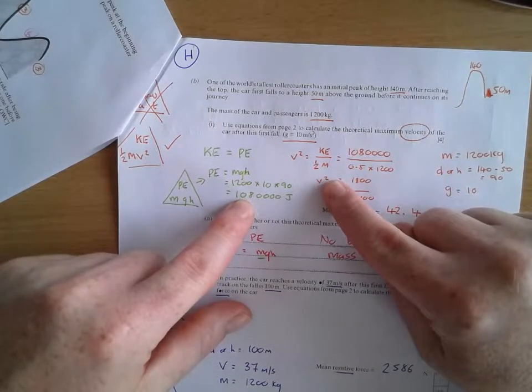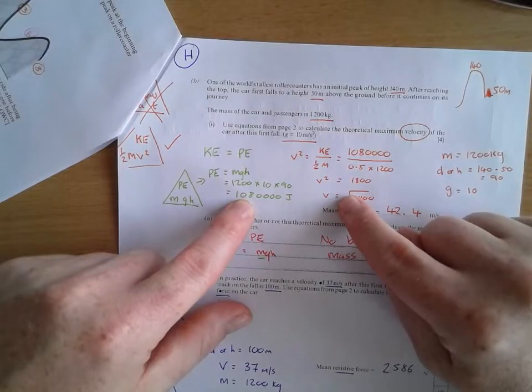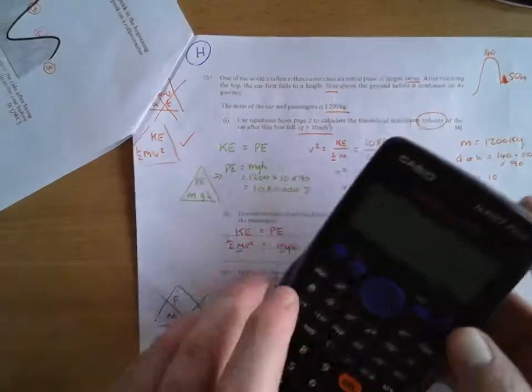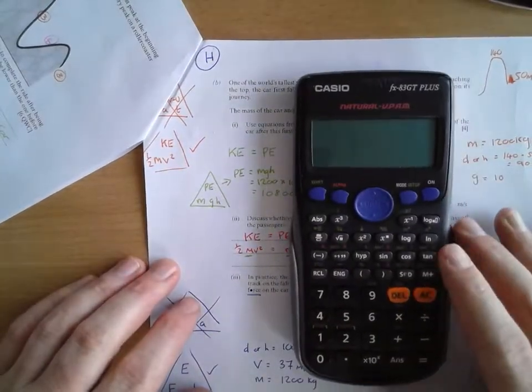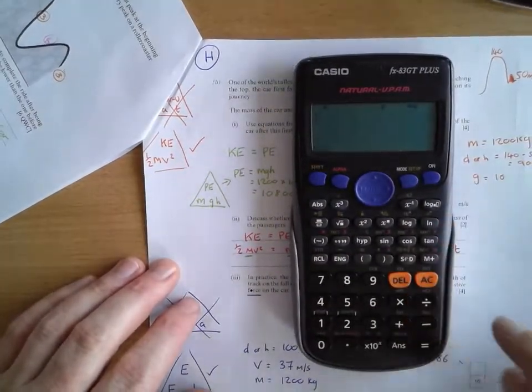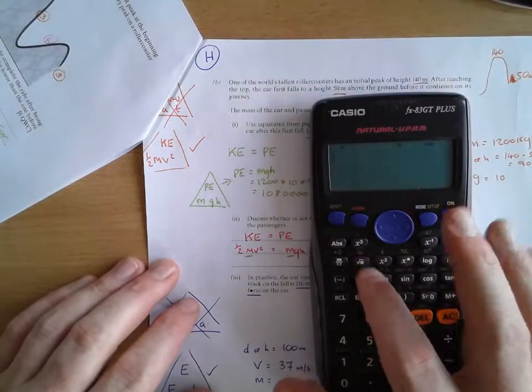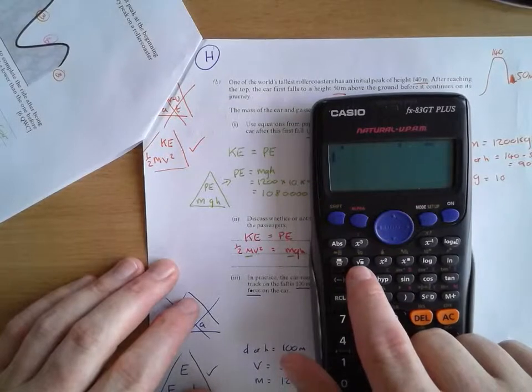We've got to get v on its own, and to do that, we need to use a scientific calculator, and we need to apply this. If you look at this button here, there's the square root and then a little box.